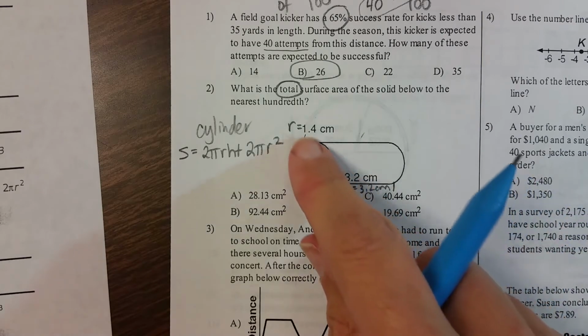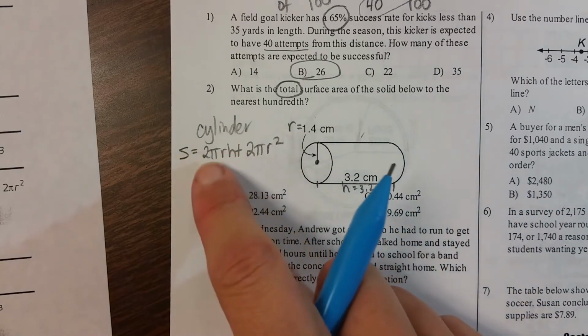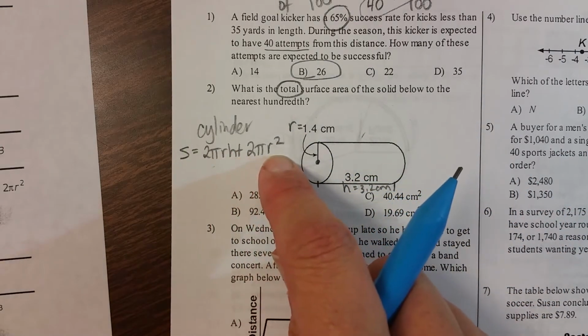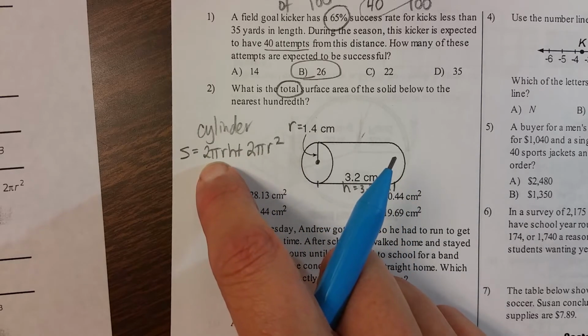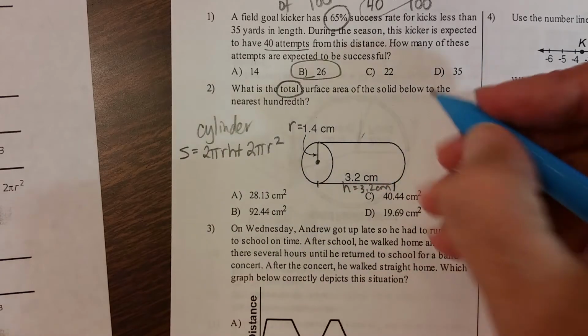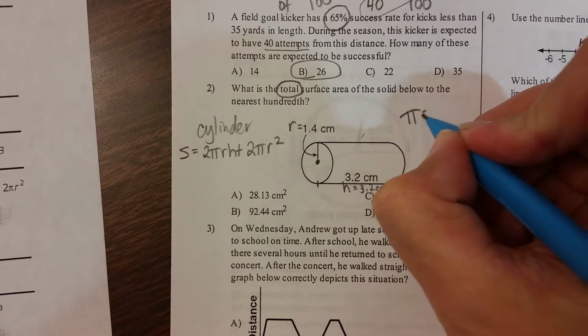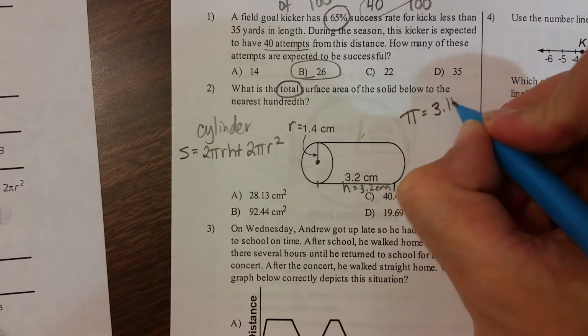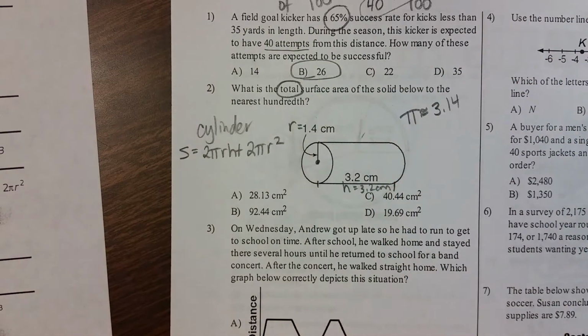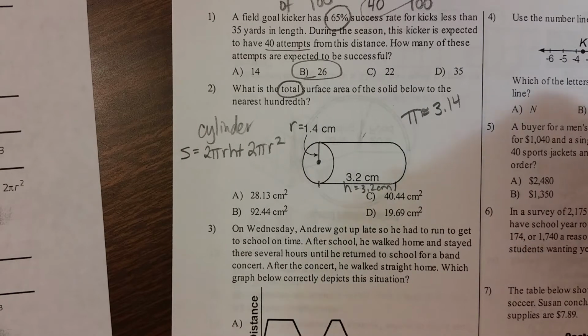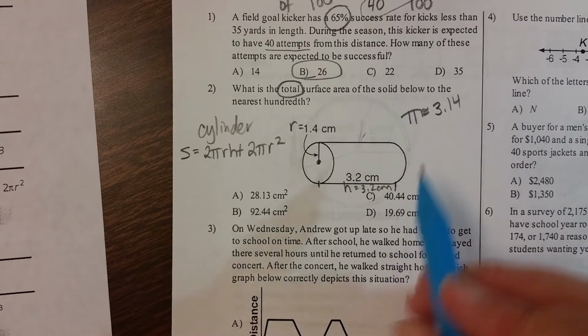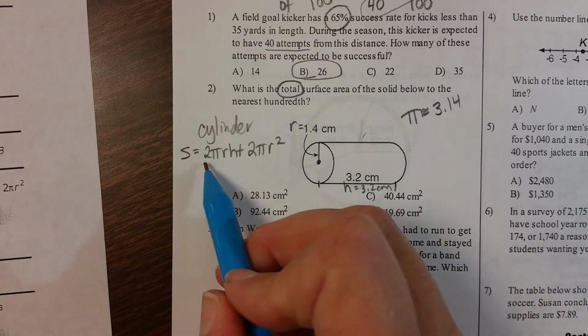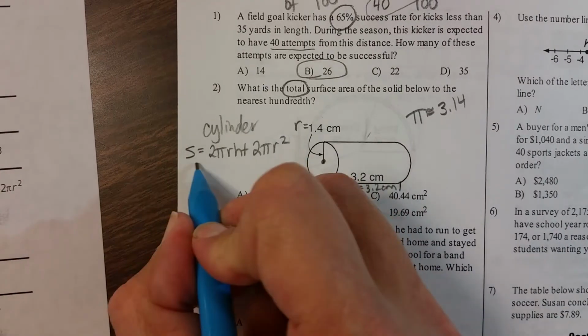So what I want to do is plug that information into my formula. I look to see if there's anything else that I might be using. Pi is the other thing that I could plug something in for. Most of us use pi to be 3.14. We do know that that's an approximation, but it's a pretty close approximation. And most papers and tests are using that in their final answer. So let's go ahead and plug in everything we know. It doesn't look like we need anything else. So we'll go ahead and put our numbers in.